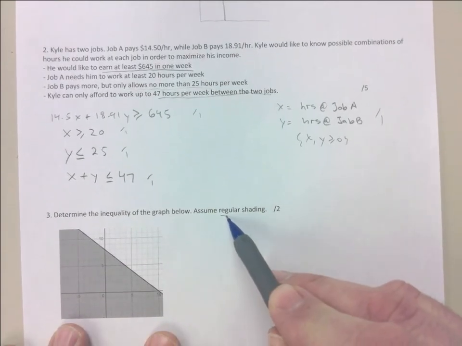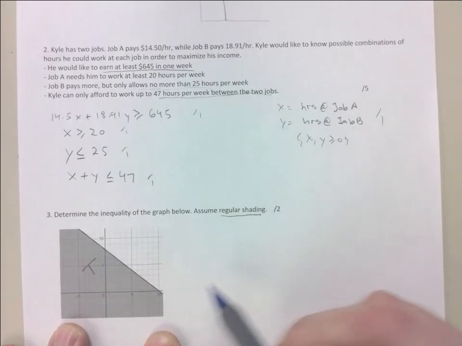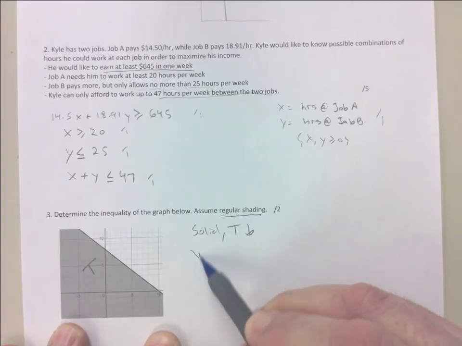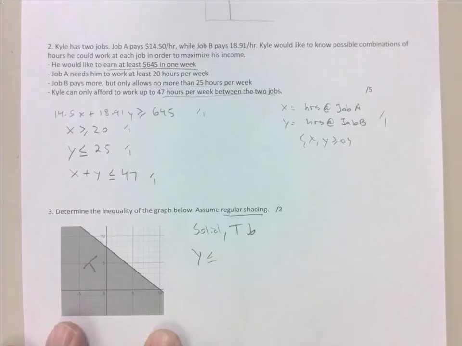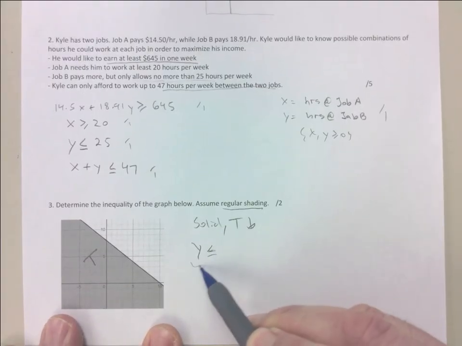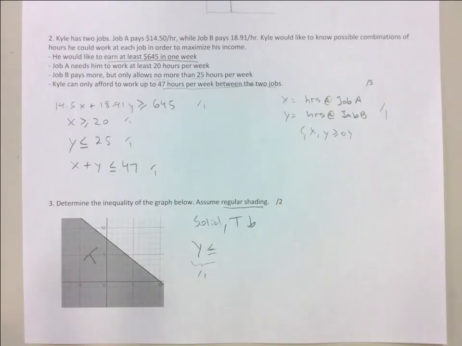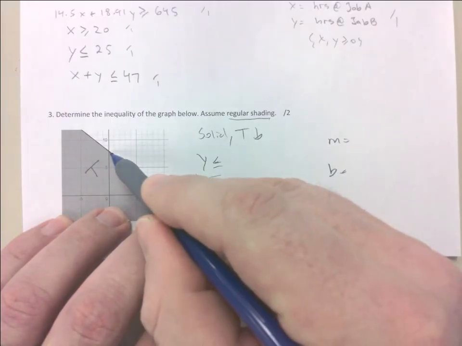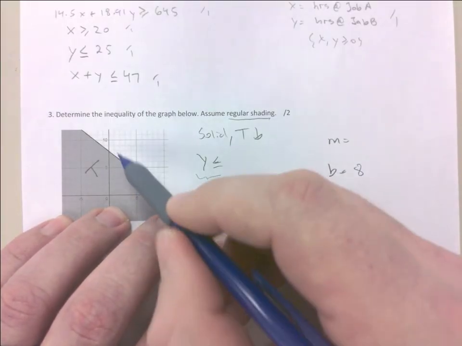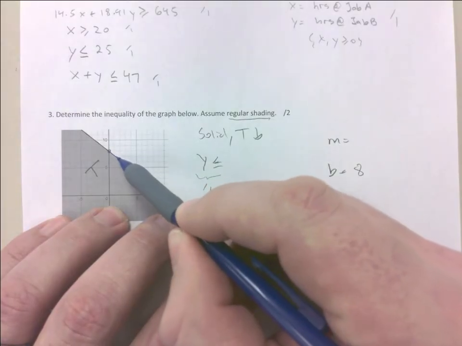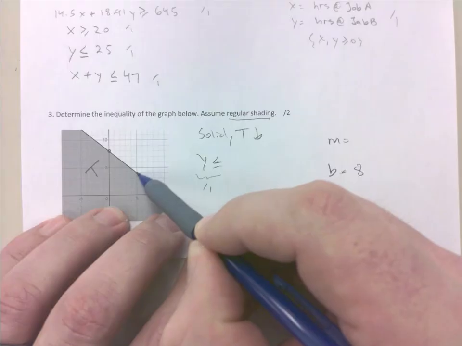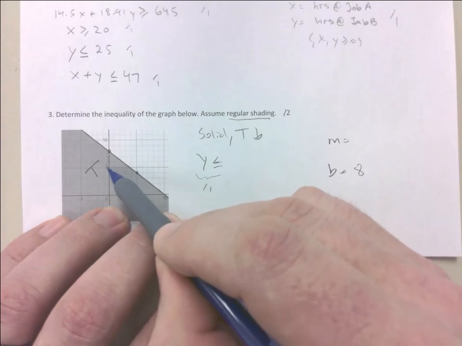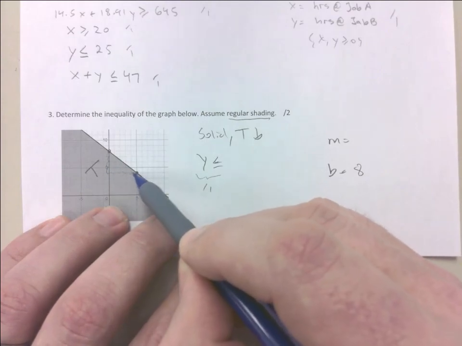Determine this inequality. We have regular shading. So this is our true region. So this is solid. True is below. Okay, so we're going to start off like that. That gets you a mark already. This part gets you a mark if you have that correct. Then we need our slope and our intercept. Intercept is 8. Our slope, scan it. This is 8 right here. It happens here. So let's try this. 1, 2, 3, 4. 1, 2, 3, 4, 5.